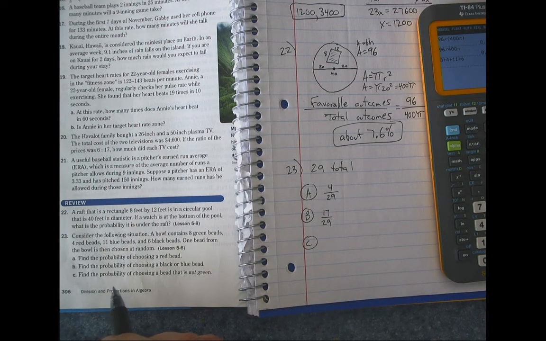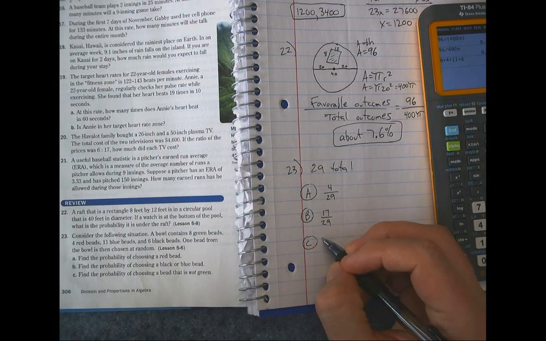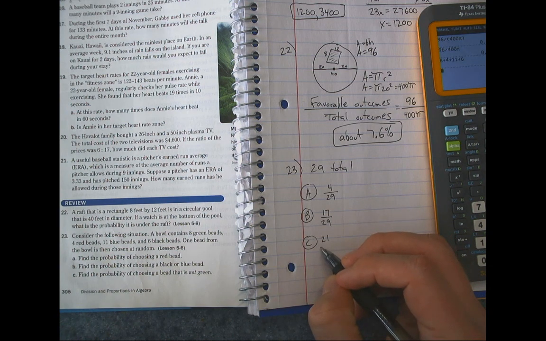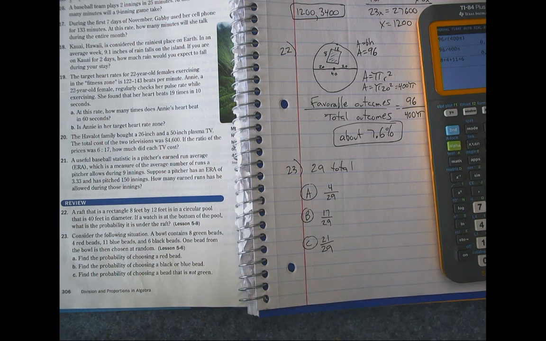The last one, find the probability of choosing a bead that is not green. So we need to add up all the ones that are not green. Or you could just take the 8 green away from 29. Or you do 6 plus 11 is 17, plus 4 is 21. Or you take the 8 away from 29. Either way, there are 21 beads that are not green out of 29. So your probability is 21 out of 29.